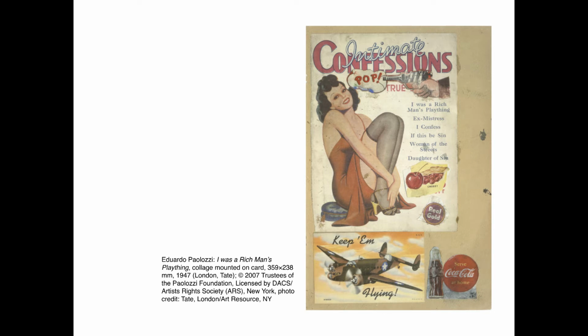So this is Paolozzi's kind of construction here. This is back from 1947. And we can see this gun pop. We see this pinup girl image. We see serve Coca-Cola, intimate confessions. I was a rich man's plaything, ex-mistress, I confess.